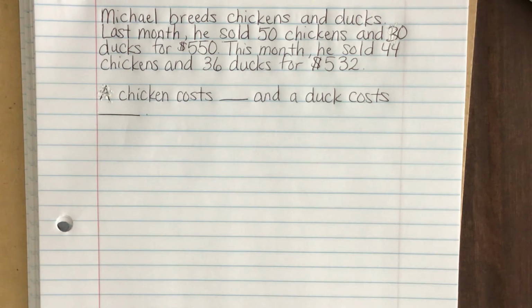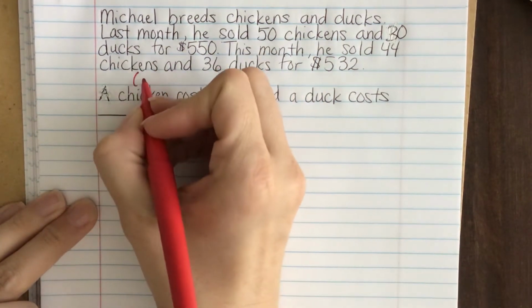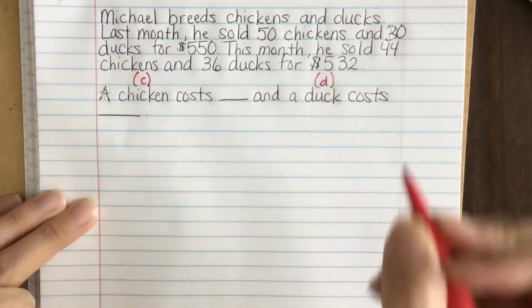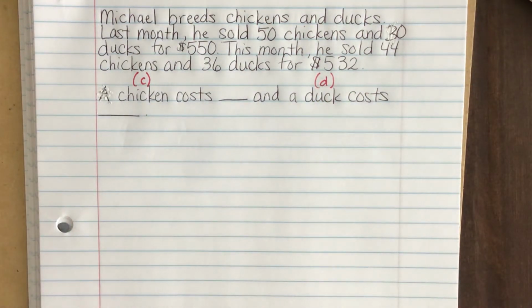So now that we know what our two unknowns are, we have chickens and ducks. The price of chickens and ducks is what we need. I'm going to create some variables. I'm going to have C be the cost of a chicken and D be the cost of a duck. So the first thing you do whenever you are introduced to a word problem like this for a system of linear equations is you figure out what two things you're looking for. In this case, we're looking for the cost of the chicken and the cost of the duck. After you've identified those two things and assigned variables to them, then we can go ahead and write our two equations.